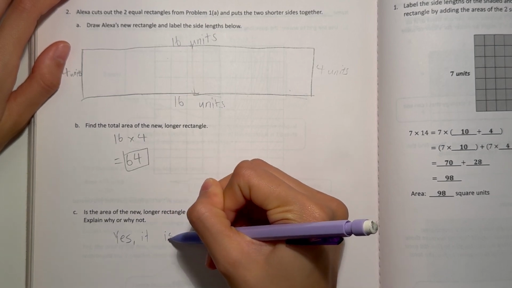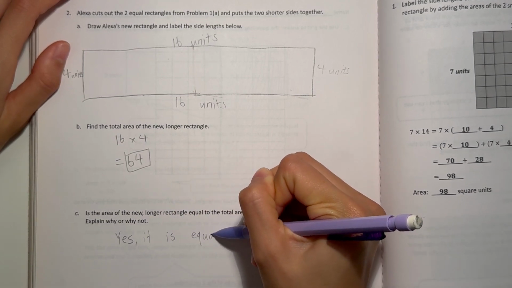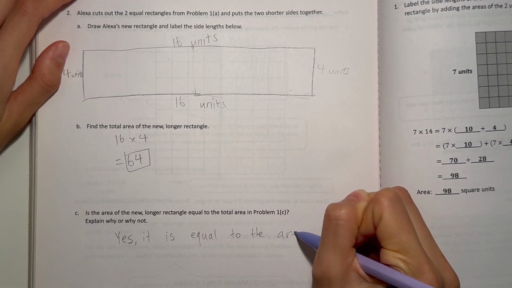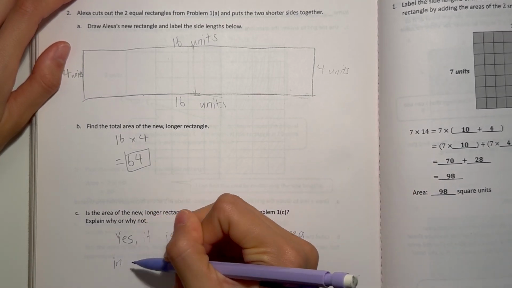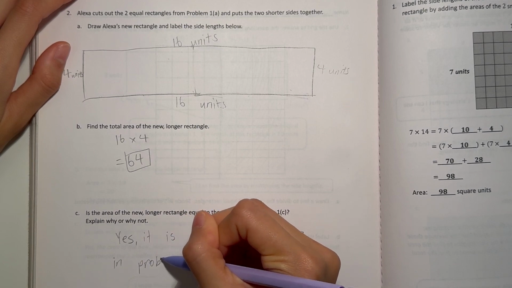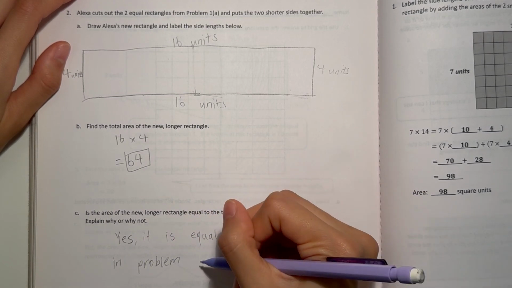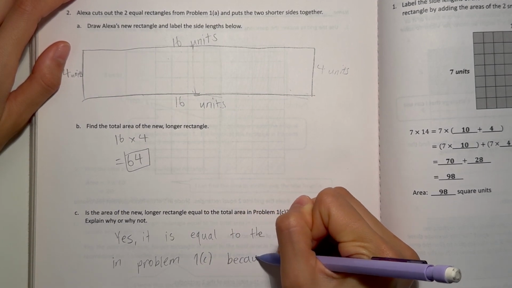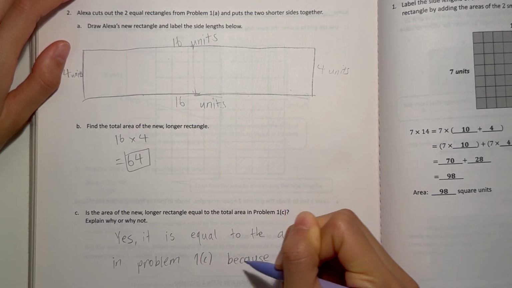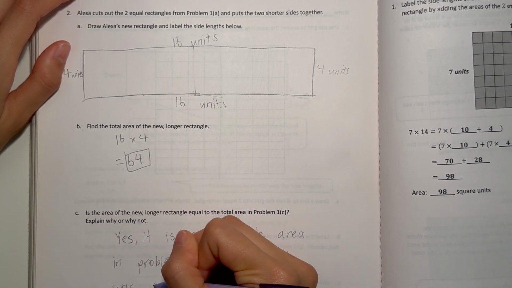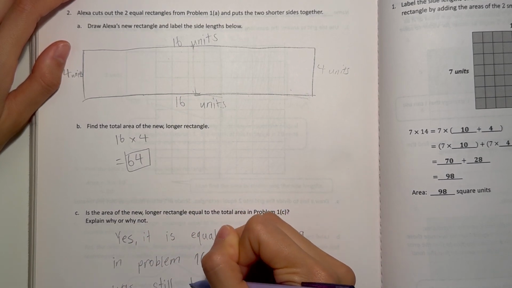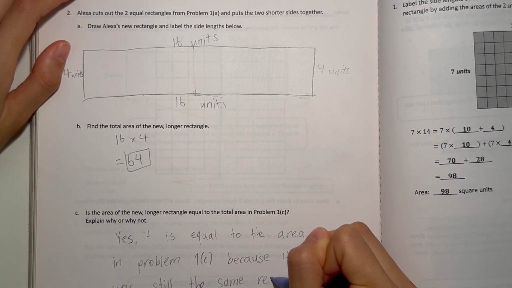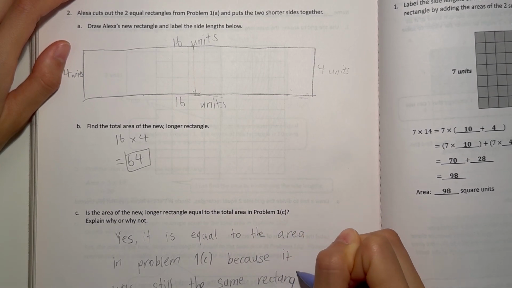It is equal to the area in problem 1C because it was still the same rectangle.